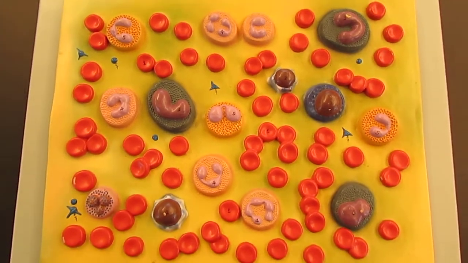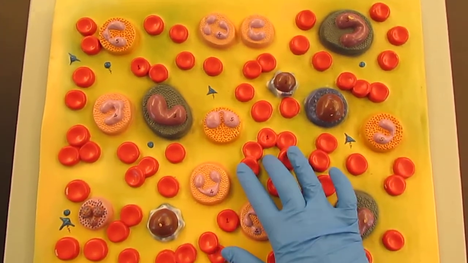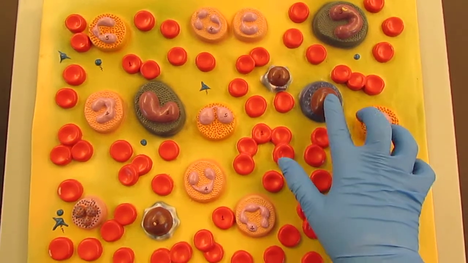So again, this is the blood model. We can see erythrocytes, thrombocytes, leukocytes.